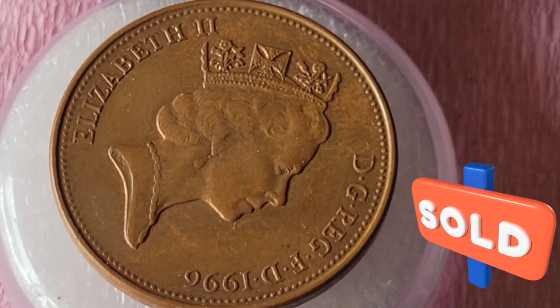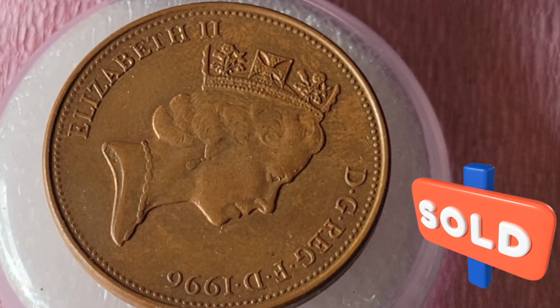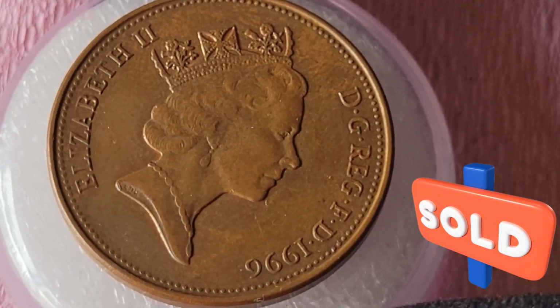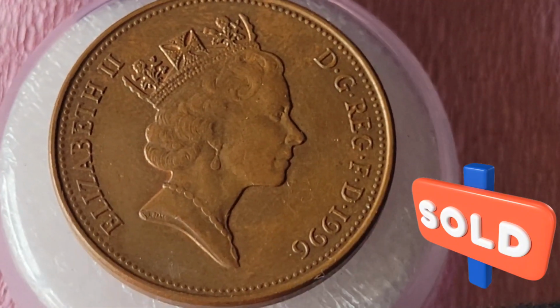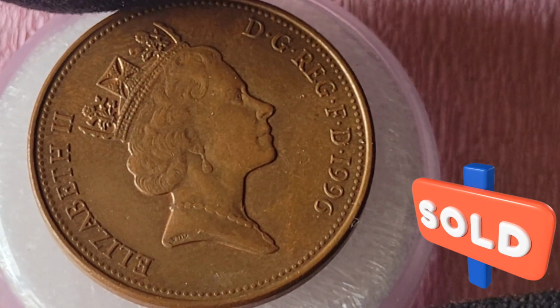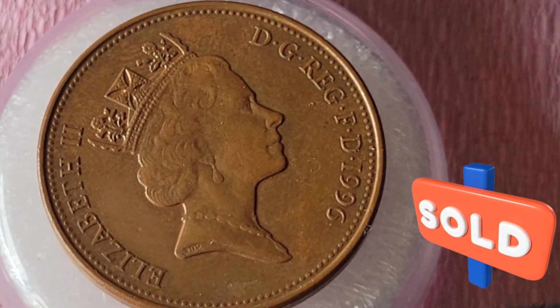The importance of coin grading in determining rarity and value, introduction to grading systems used by professional numismatists, e.g., British Grading Standards, PCGS, NGC, how condition affects the rarity and market value of the 1996 2 pence coin.